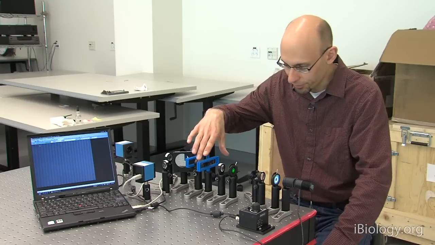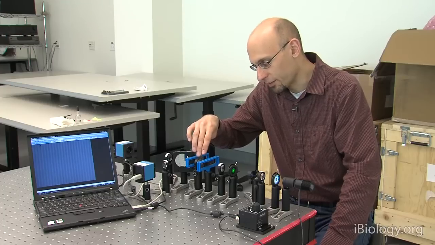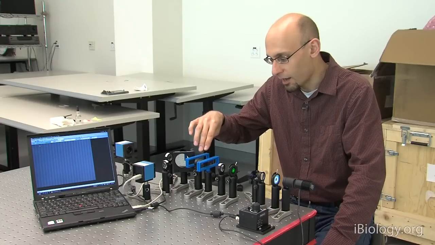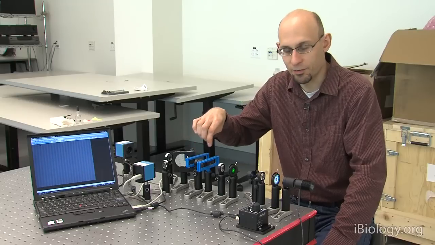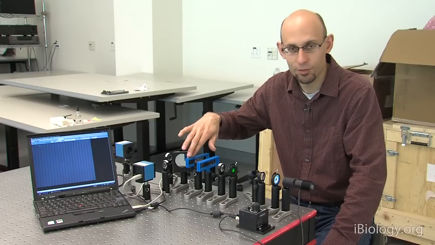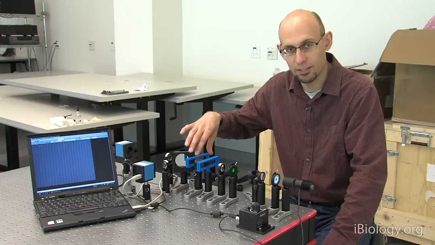This is our sample holder here, and then this is our objective, and this is just another simple lens. It's another plano-convex lens mounted in a lens holder so we can screw it in and out to focus it. We have another sample holder here, and this one is located at the back focal plane of this objective. And I'll have a lot more to say about this later in the lecture.